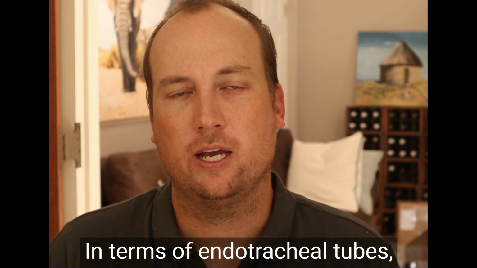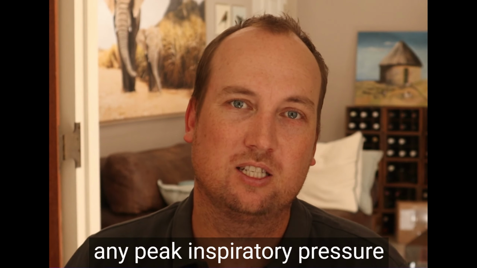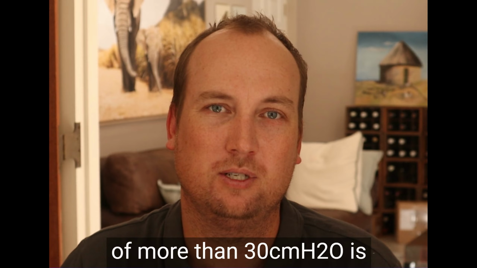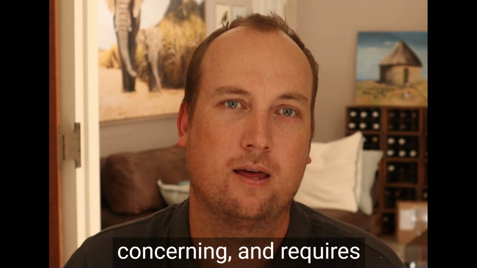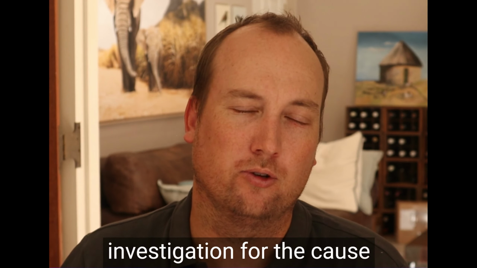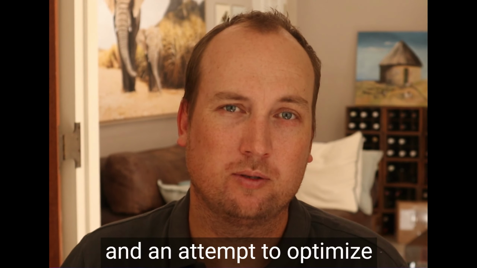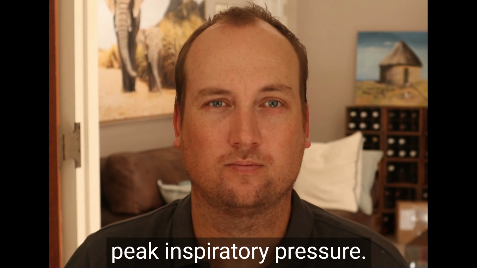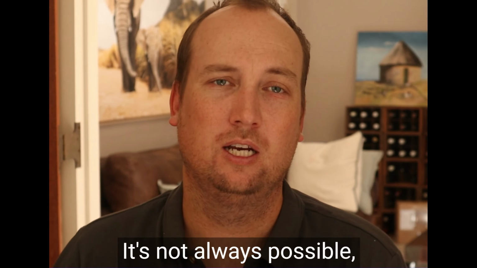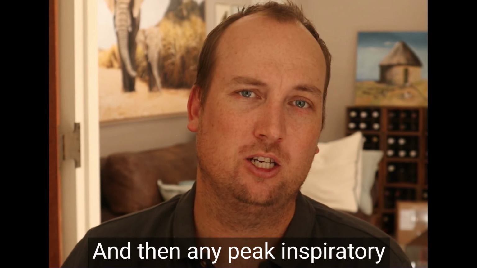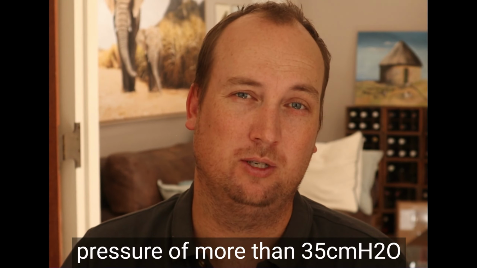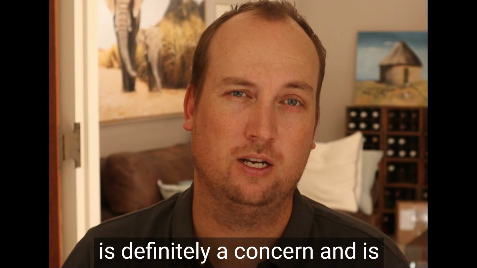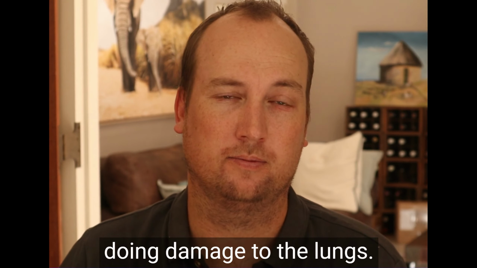In terms of endotracheal tubes, any peak inspiratory pressure of more than 30 centimeters of water is concerning and requires investigation for the cause and an attempt to optimize the ventilation to lower this peak inspiratory pressure. It's not always possible, but one should at least try. And then any peak inspiratory pressure of more than 35 centimeters of water is definitely a concern and is doing damage to the lungs.